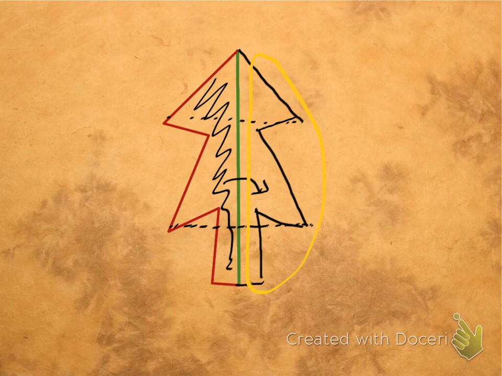We'll talk a little bit about symmetry, and we'll wrap up this chapter so that we can start reviewing and get ready for a test at the end of the week.